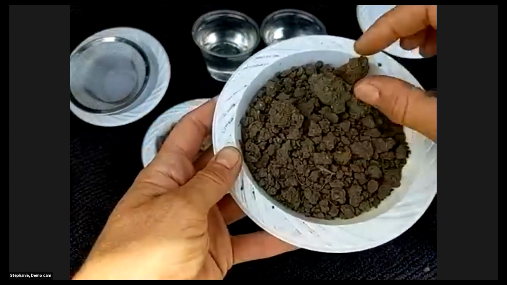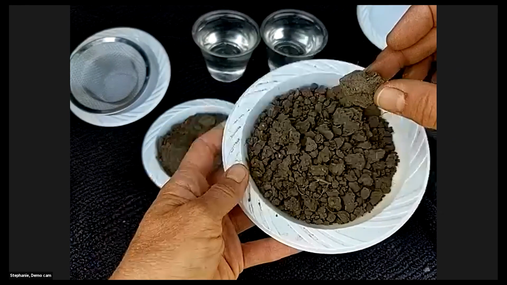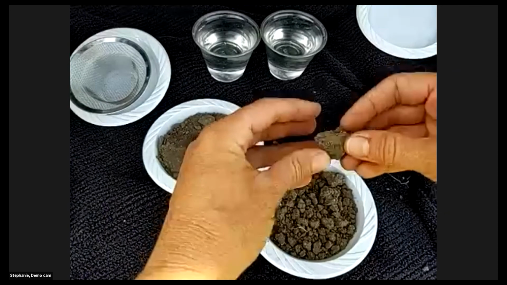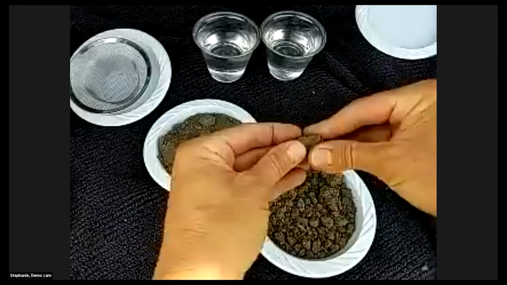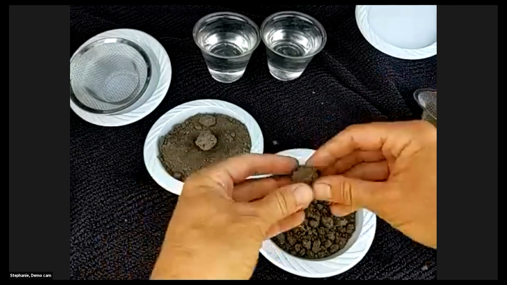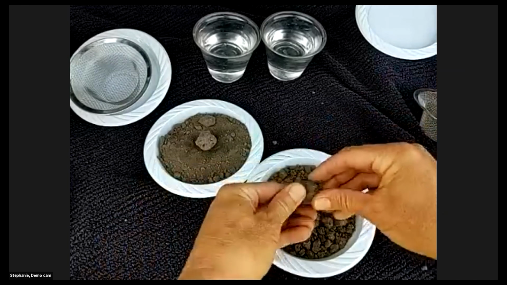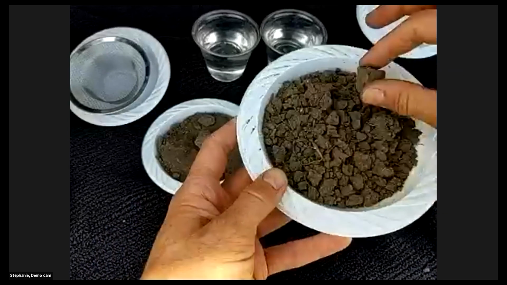I want to remind you about those aggregates, right? So we have larger aggregates, and as we break that aggregate down, it becomes smaller and smaller pieces, but again, they maintain that shape, right? So those aggregates are holding together, and when we get a bunch of aggregates together, we have a large aggregate, and as we break a large aggregate down, we have smaller aggregates, or sometimes scientists will call those micro aggregates.